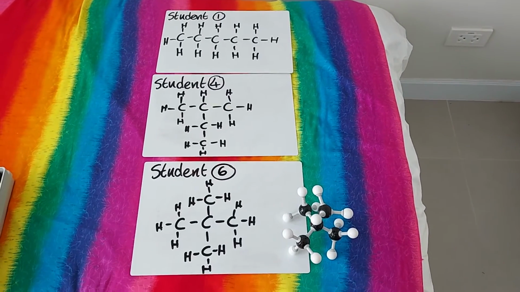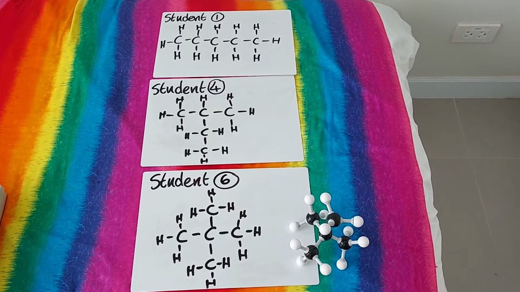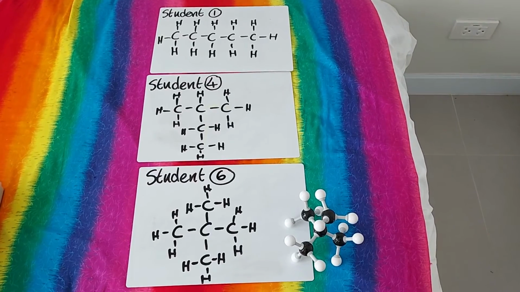So this is the answer then. We have 3 structural isomers of C5H12.